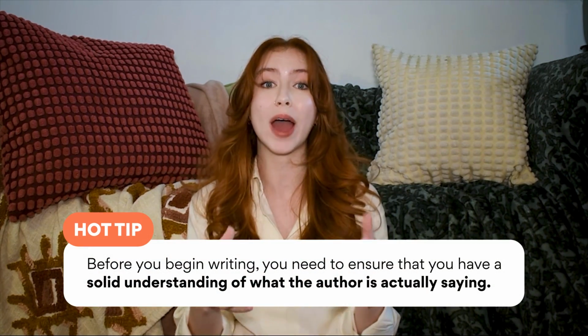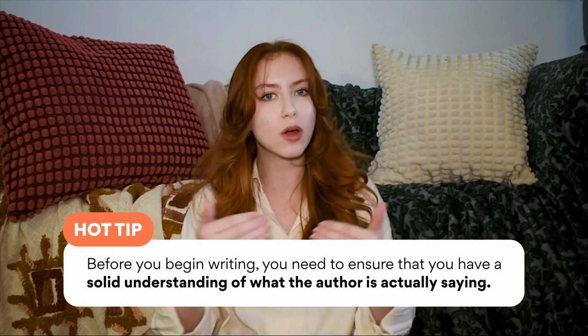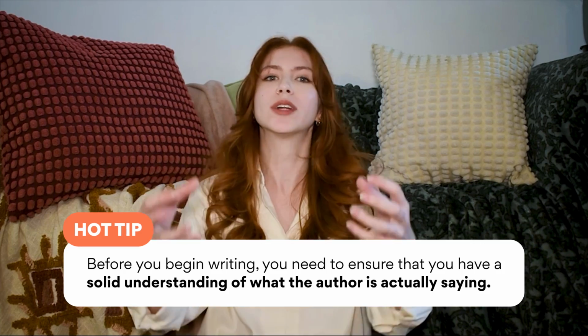a text response. The reason I recommend starting with this is that when you're analyzing a text for a text response essay or for language analysis, before you even begin, it's really crucial to ensure that you have a solid understanding of what the author is actually saying. So you want to take a minute to stop and think about how do you interpret what you just read and how do you want to articulate that interpretation?